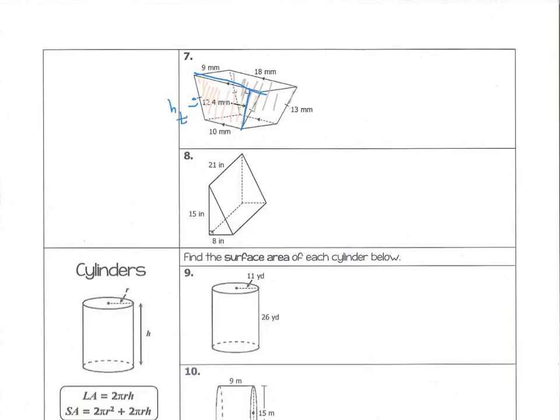prism. Then the 18 would get moved over, and that would be the base of that trapezoid. So your bases would be the 18 and the 10, added together, times the height, and take half. So you can find your big B, right?